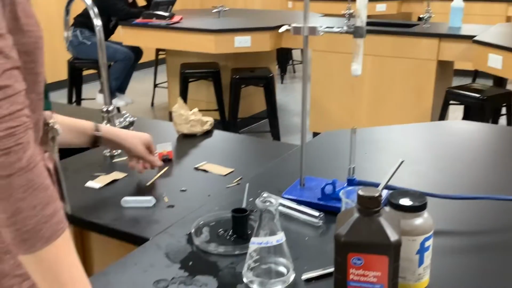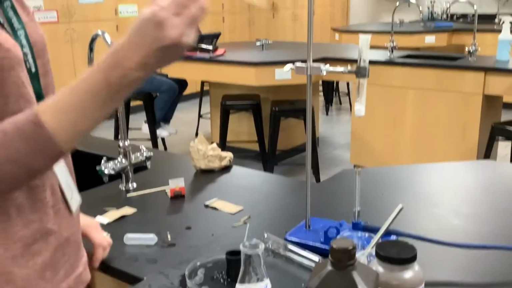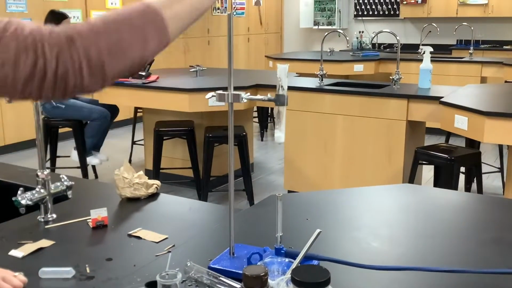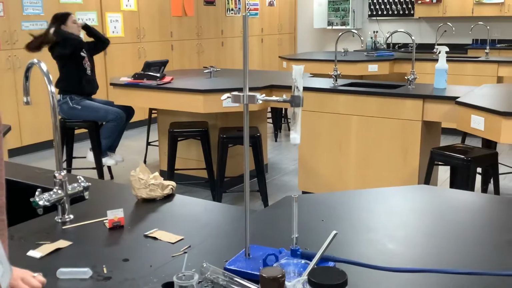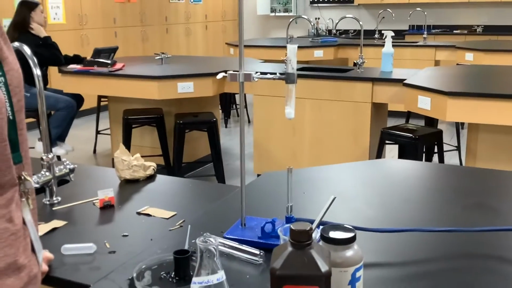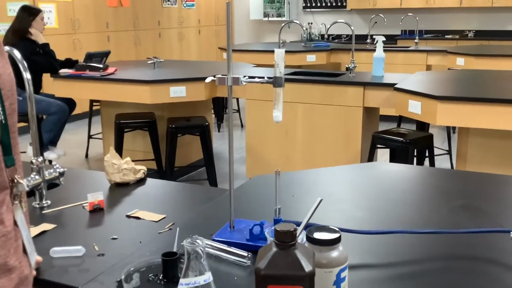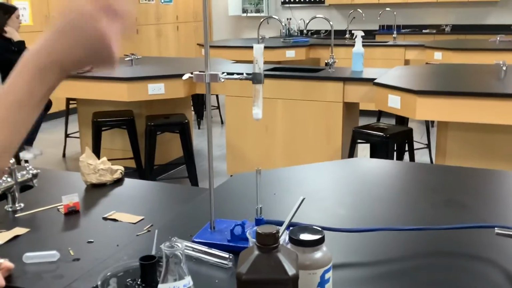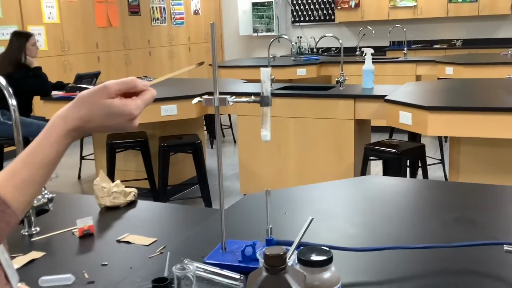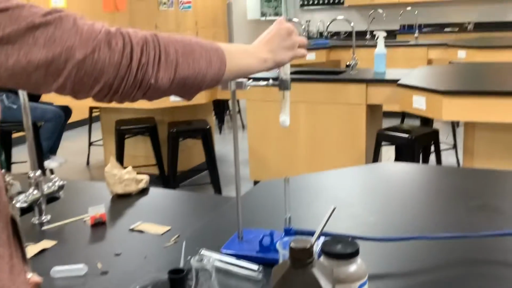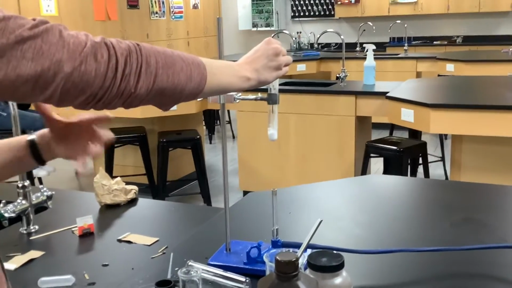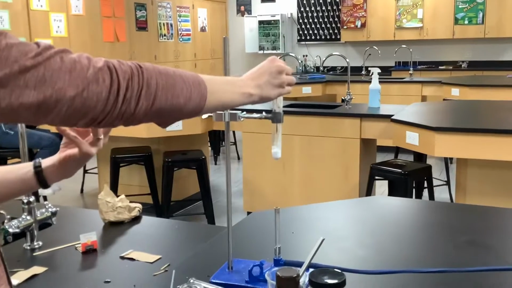Once we capture that, we're gonna take a burning splint with the flame on it and put it in there. What is that flame gonna do when it's in the carbon dioxide? It's gonna go out. What's in the fire extinguisher? Carbon dioxide, yep. So we put it in there, it's gonna essentially smother the flame, because it's not gonna have that oxygen gas to be able to keep burning.